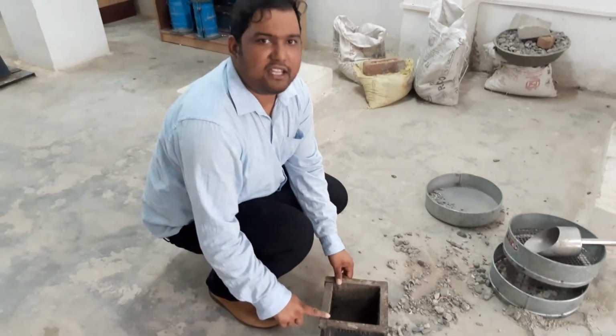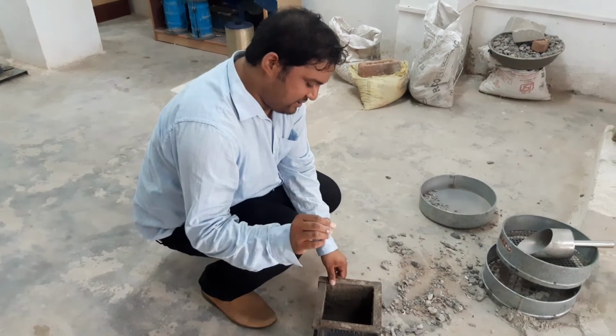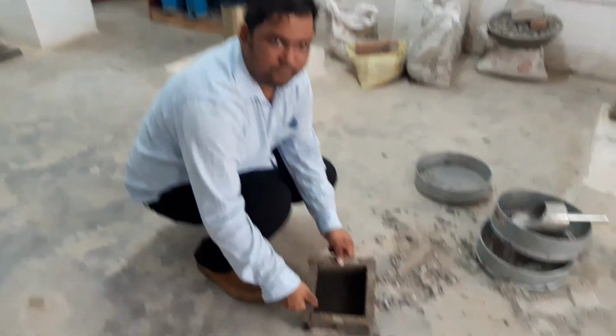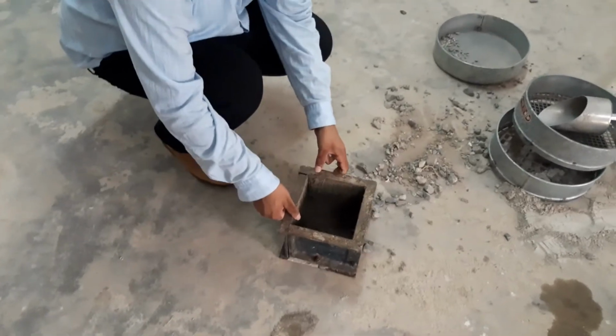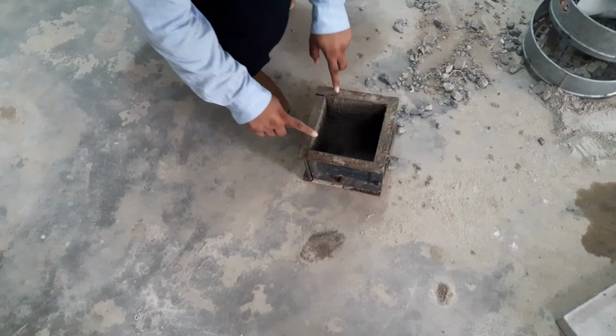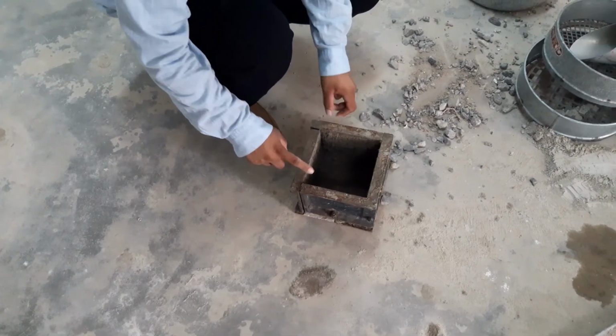So let us take an inside view of the mold. Okay, we'll put all the materials here.